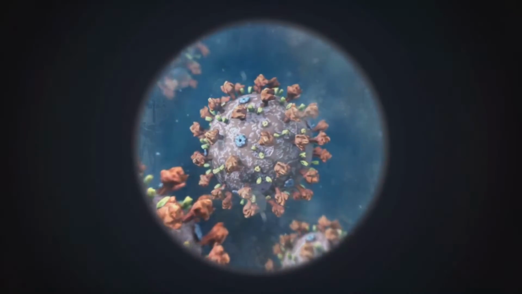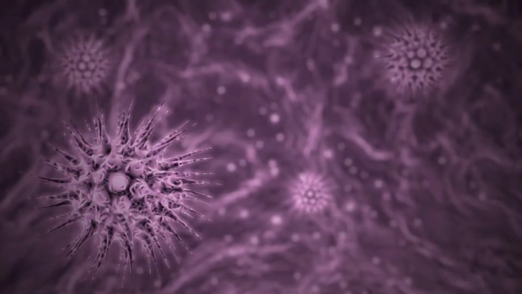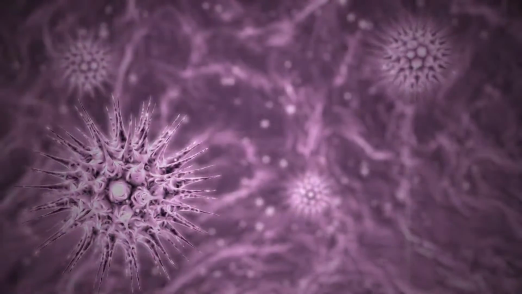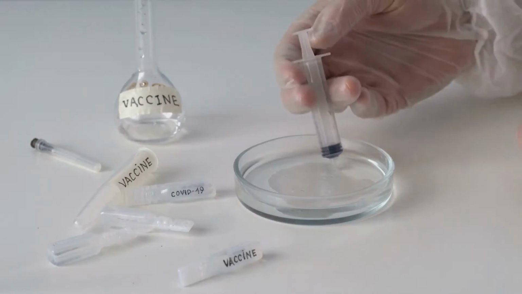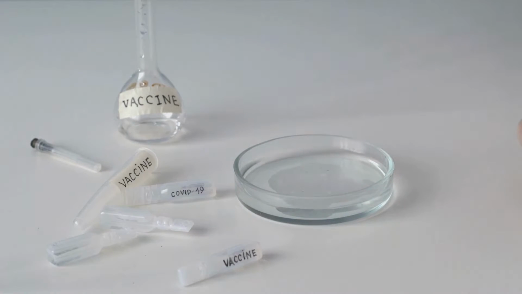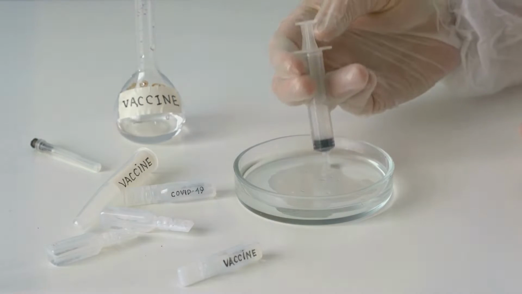Using disinfectants to clean surfaces, wearing masks during pandemics, and practicing safe food handling can also help keep pathogens at bay. But cleanliness, while crucial, isn't the only measure we can take. Vaccines play an incredibly vital role in our defense against pathogens.